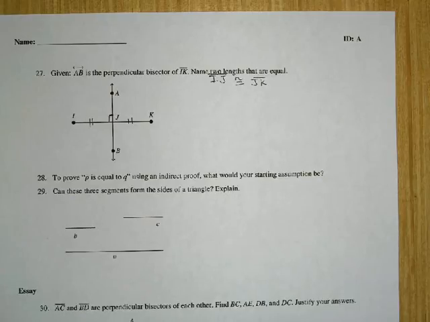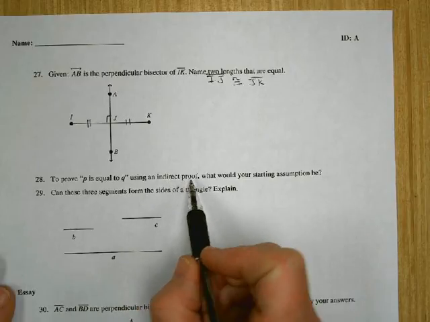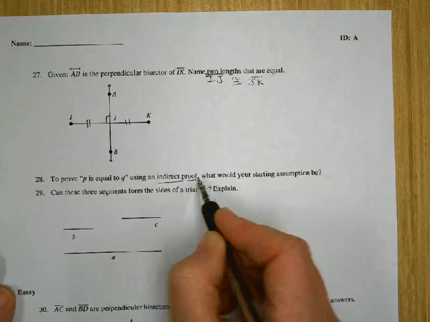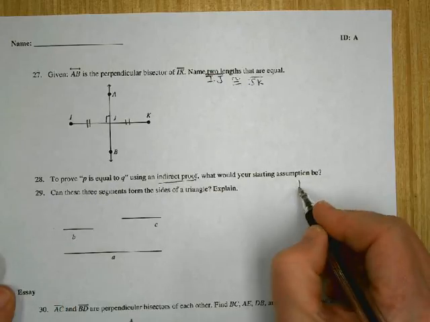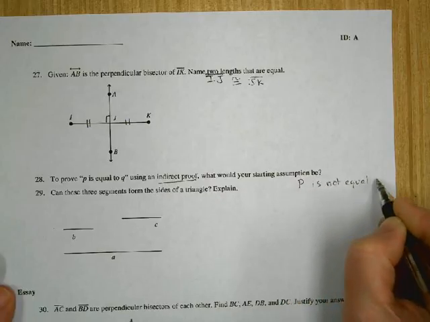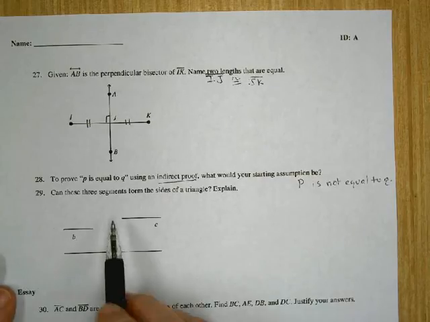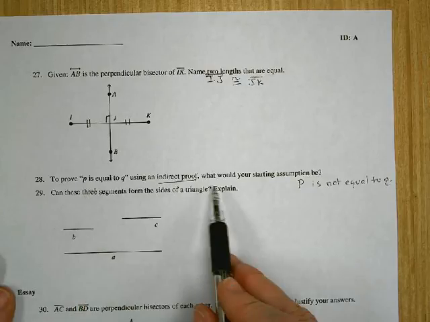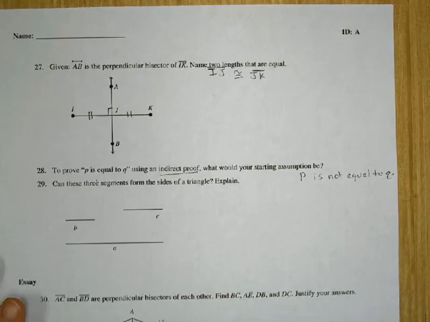28. To prove P is equal to Q using an indirect proof, what would your starting assumption be? To use an indirect proof, you start by assuming that this is false. P is not equal to Q. For an indirect proof, you start by assuming that the point you're trying to prove is false. So all you really do is negate that statement. You put a not in that statement.